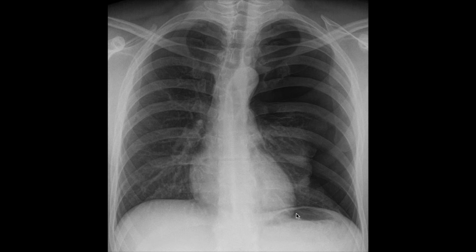Elsewhere, each hemidiaphragm appears clear, and the cardiac shadow is normal, the heart is not enlarged. I see no obvious soft tissue abnormalities and no bony abnormalities. There's no evidence of trauma.